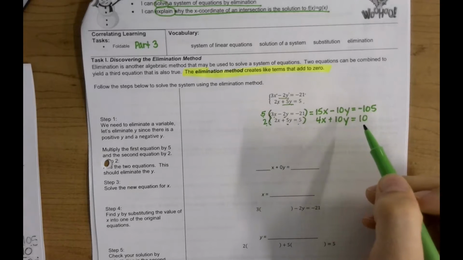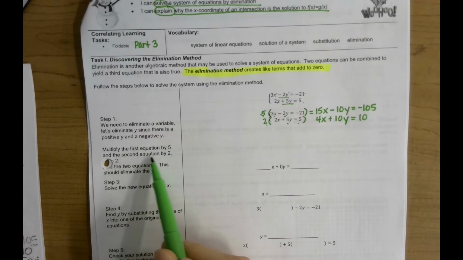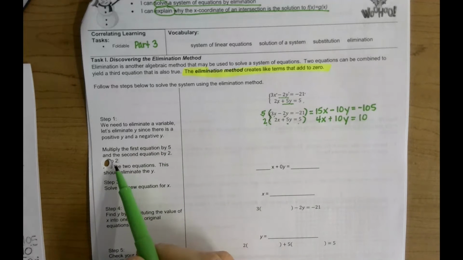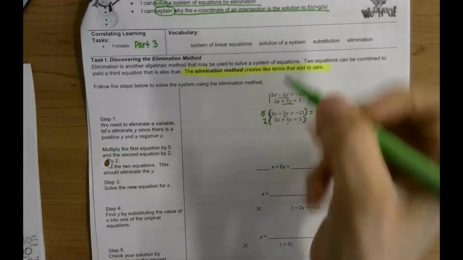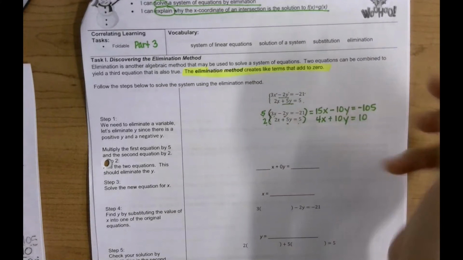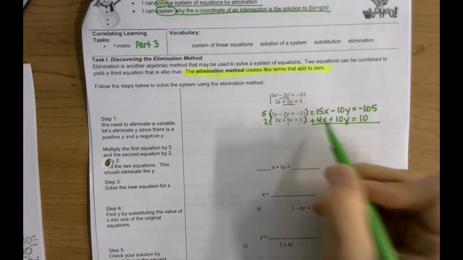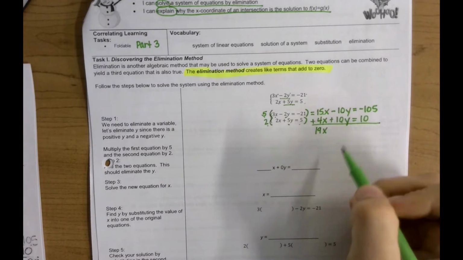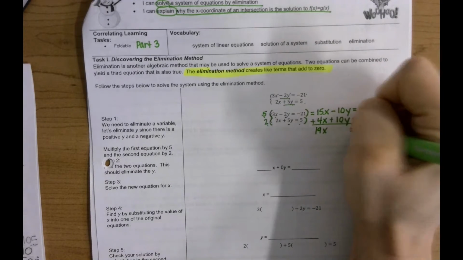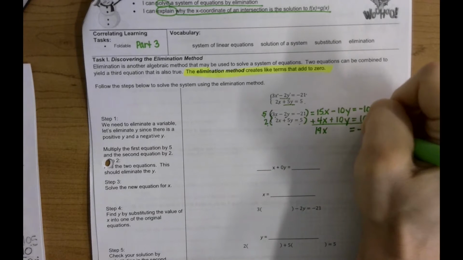Now I can add them together. Let's look over here: multiply the first equation by 5 and the second equation by 2. We did that. Then we add the two equations. This should eliminate the y. So I'm going to add these together. 15x plus 4x equals 19x. Negative 10y plus 10y cancels out. That's 0. Negative 105 plus 10 is negative 95.